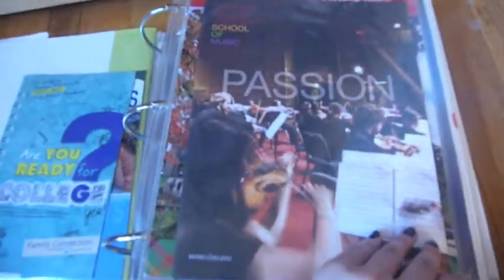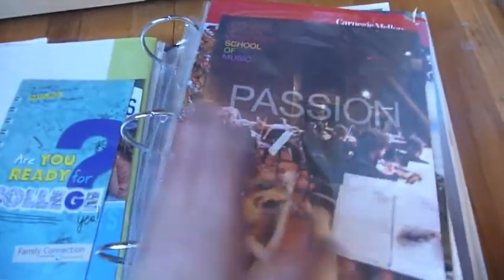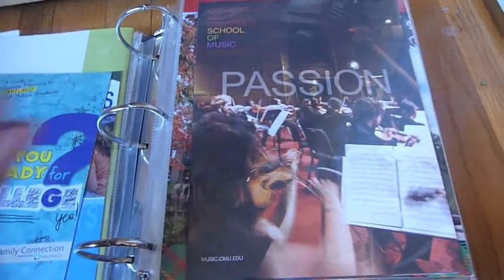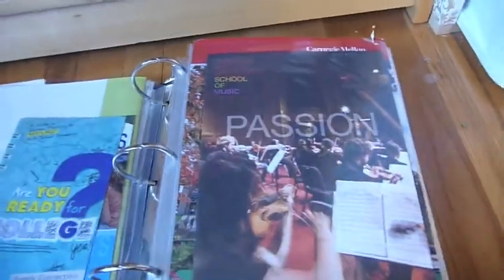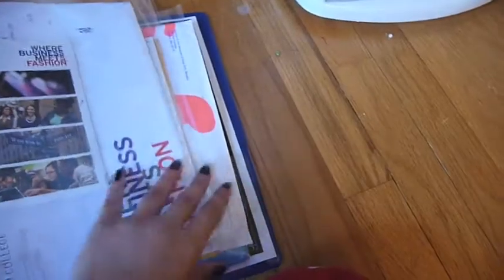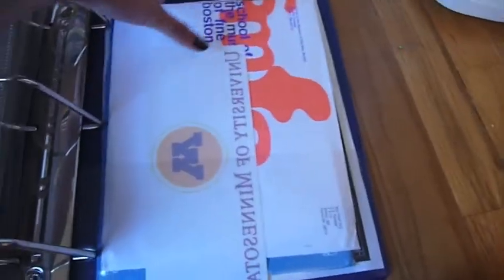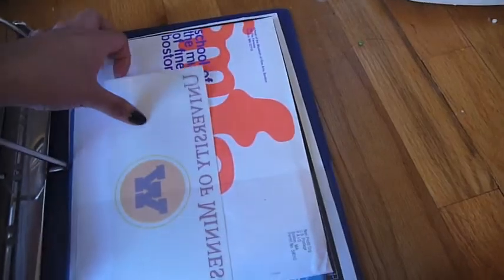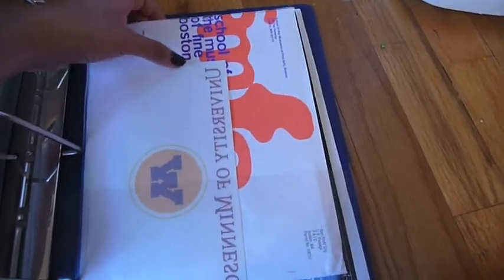After that I just have stuff on each individual school, anything smaller that could fit into these little 8x11 sheets, and weren't big ones like this. Up here in the back are all of the extra colleges that I'm not really interested in, but I did get information from that I think is useful. And back here is just bigger schools that I'm not interested in that I got packages from.